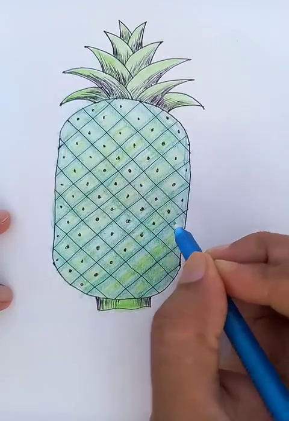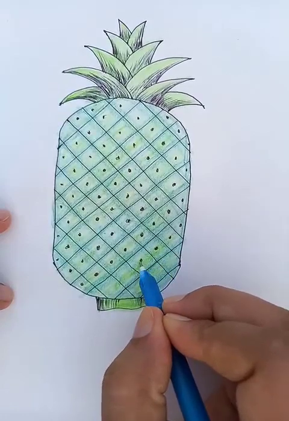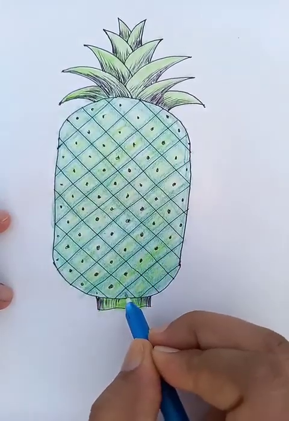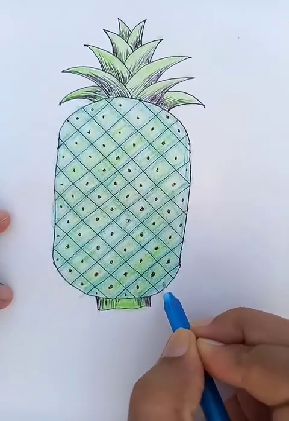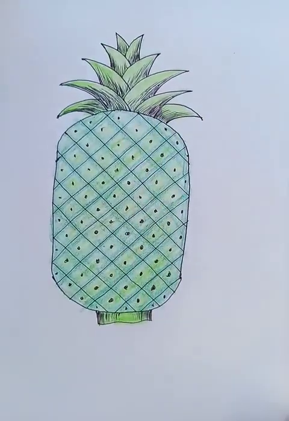As I am doing the drawing here, you can see that the speed of the drawing is the speed in real life as we draw. So no modification, everything's are doing for real. Alright, so the drawing of the pineapple is complete.